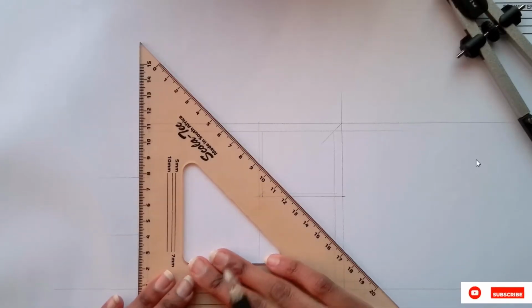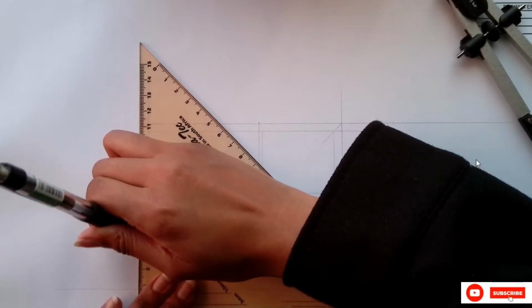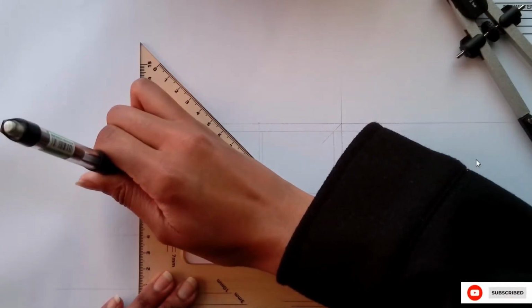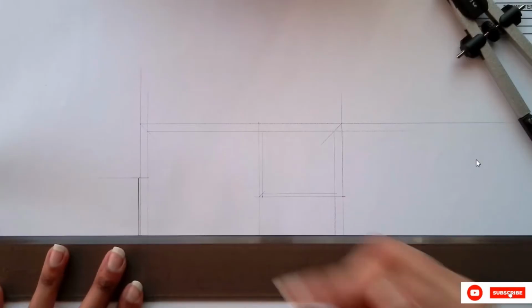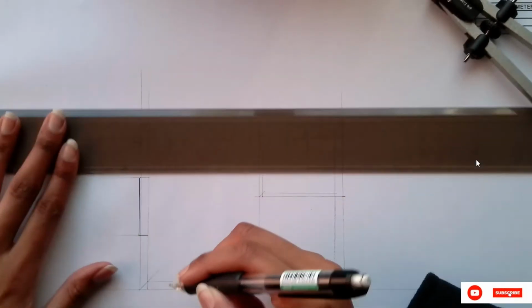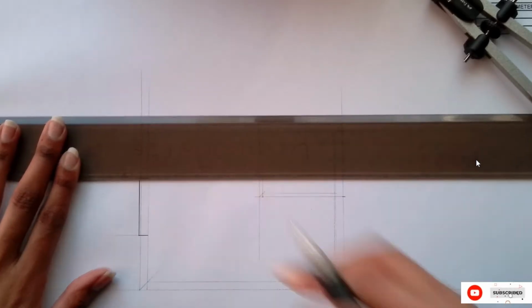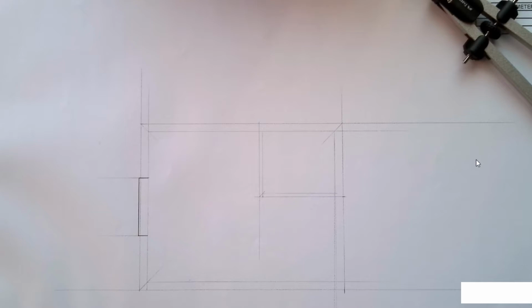Because they didn't really say anything about the window sill, we'll just make it 1 millimeter out. Then outline the window sill. And then for the frame, we will also make it a millimeter.